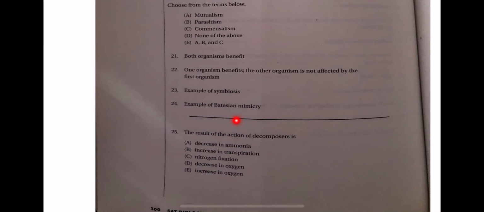Actually, it's not poisonous, but it takes its shape or its rituals. Why? To frighten enemies, so that any other enemy or predator will think that it's the poisonous one, so it won't eat it. This is mimicry.